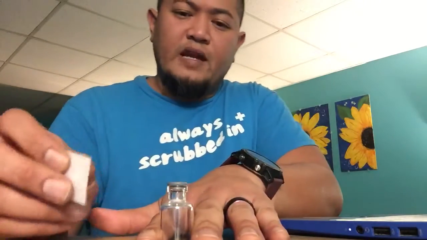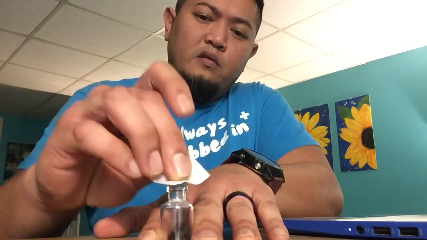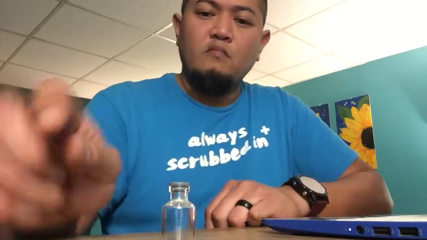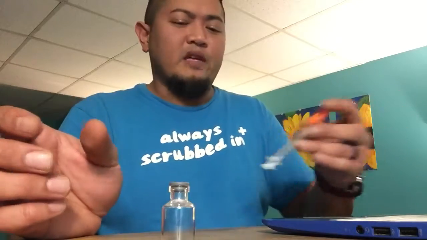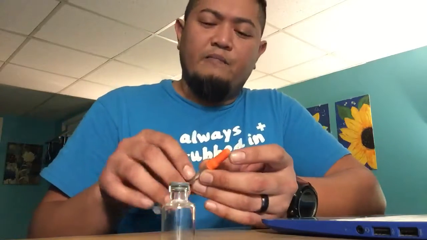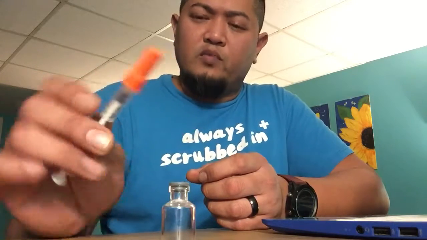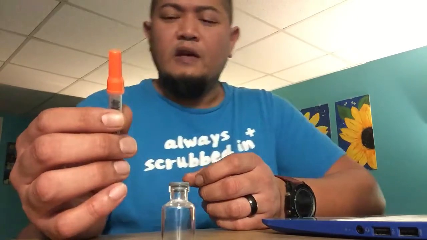Hold it firmly on a flat surface. Scrub the top of the vial. After scrubbing the vial, you are going to grab your needle with the VAD. For training purposes, this is just a regular insulin needle. I'm just going to pretend that it is a syringe with a VAD.